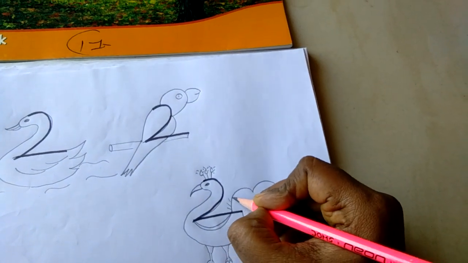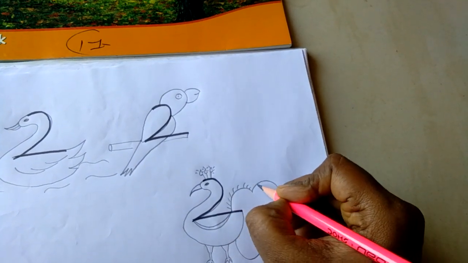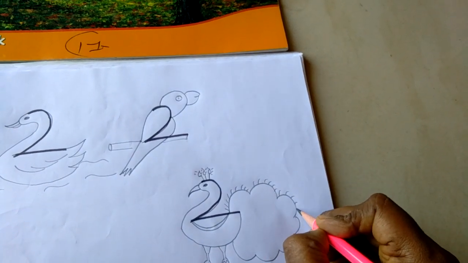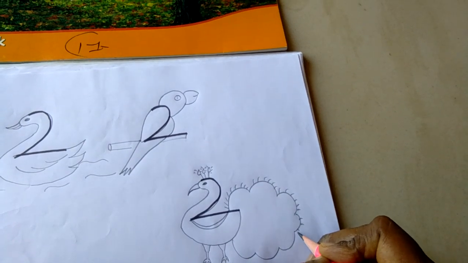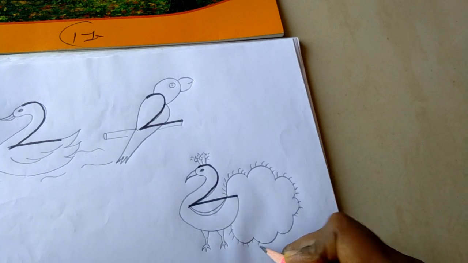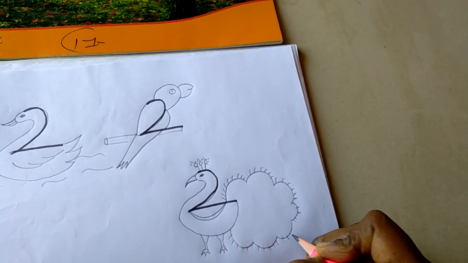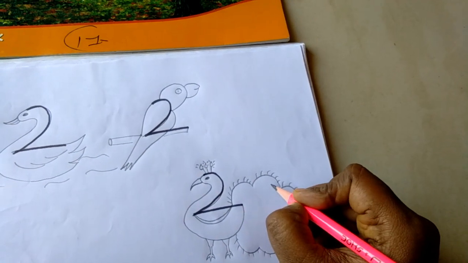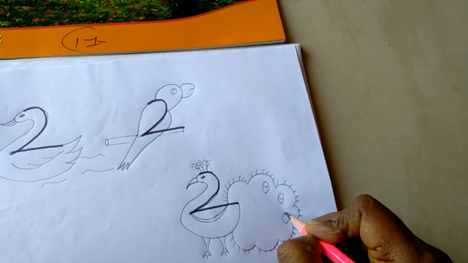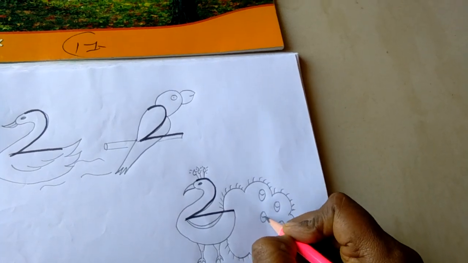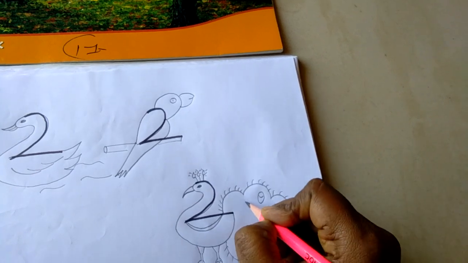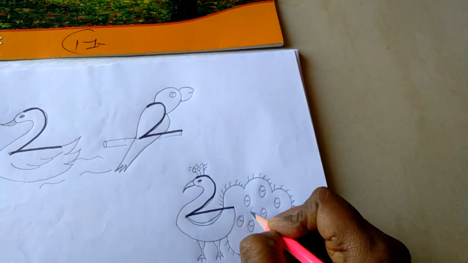Peacock feathers have that mark. We have to draw that inside the peacock. You should do it like this. After finishing this, make this pattern so that the peacock feathers are seen clearly. So it looks beautiful and pretty after the completion of this.